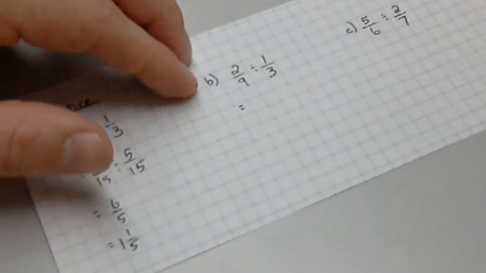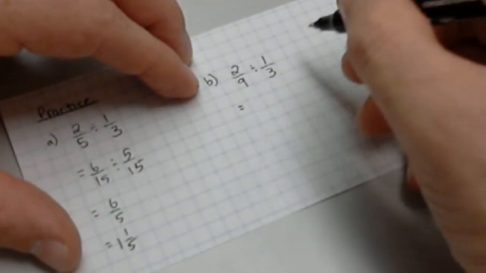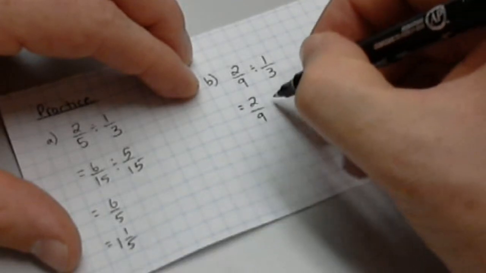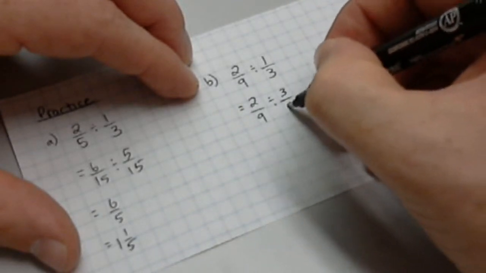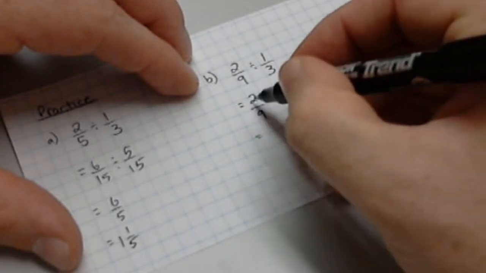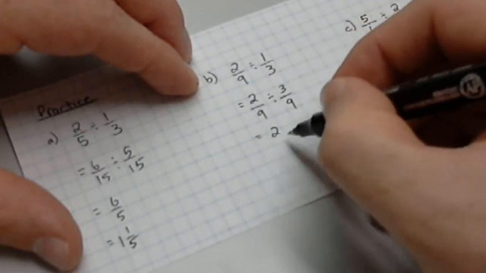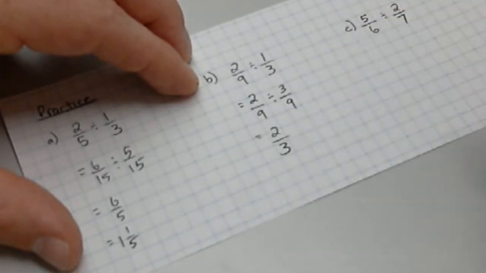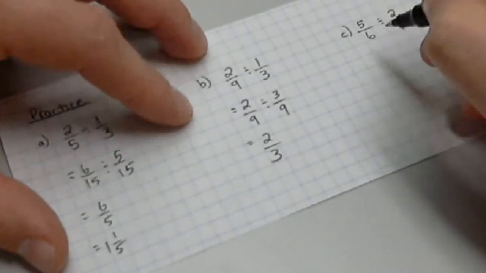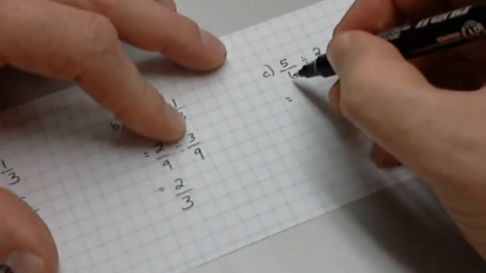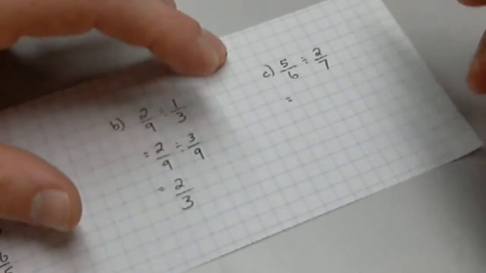Okay. Over here, common denominator between 9 and 3 is 9, actually. So this number stays the same. This number becomes 3 over 9. That numerator becomes my new numerator. This numerator becomes my new denominator. That's my answer, 2/3.